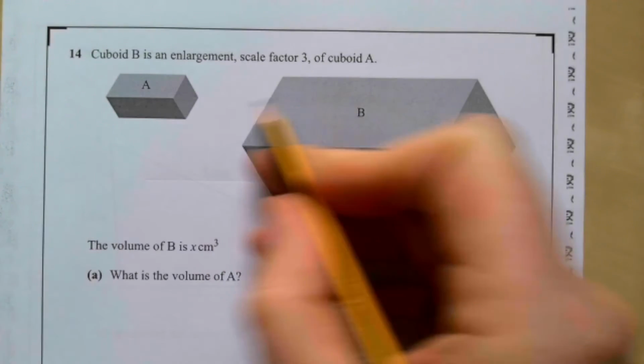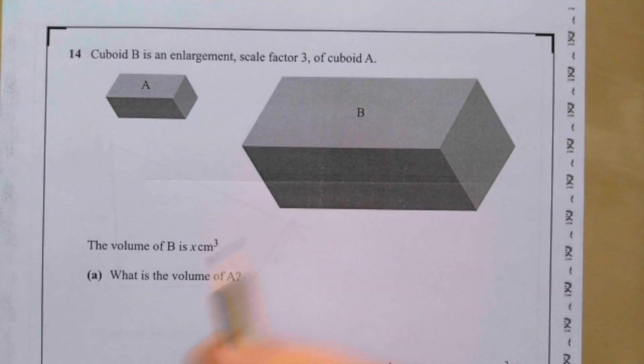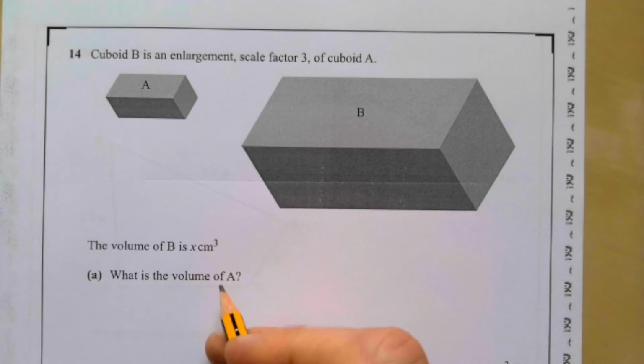Cuboid B is an enlargement scale factor 3 of cuboid A. The volume of B is X. What is the volume of A?